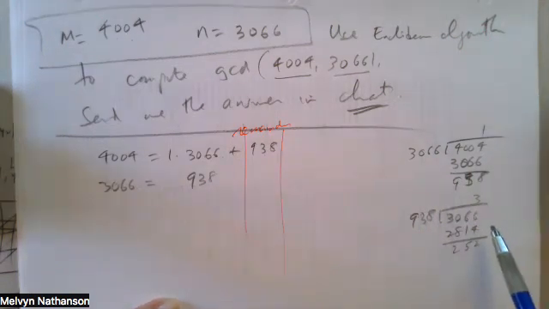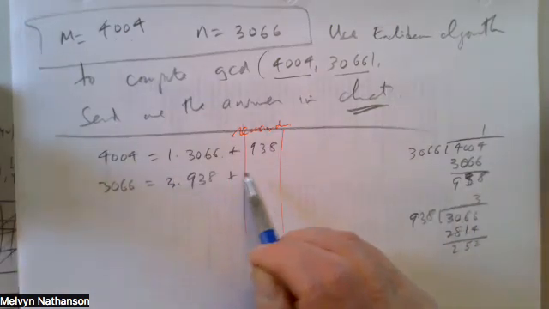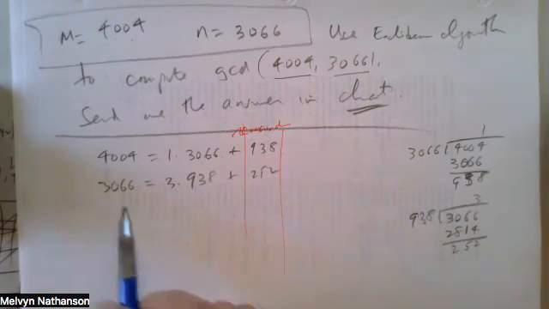That's what I got. 252. So 3 times 938 plus 252.